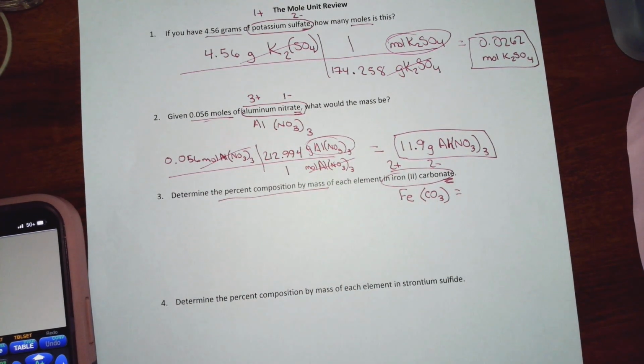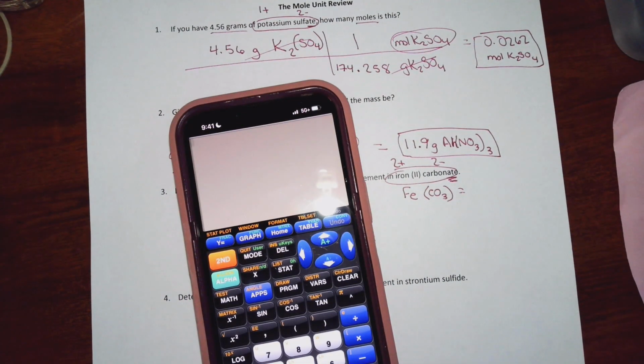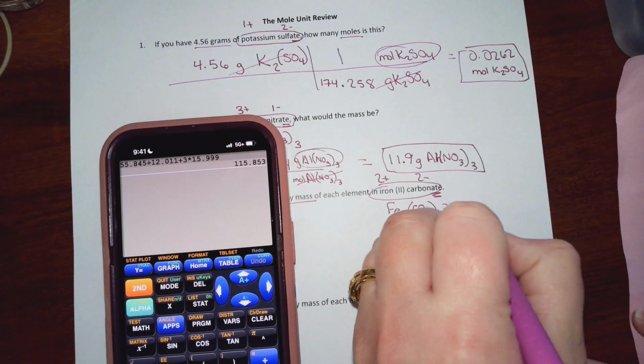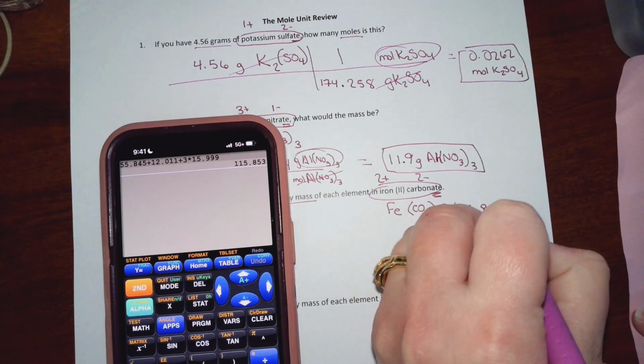So we're going to go ahead and calculate the molar mass of that. So Fe is 55.845 plus carbon, which is 12.011, plus 3 times oxygen, which is 15.999. That gets us a molar mass of 115.853.